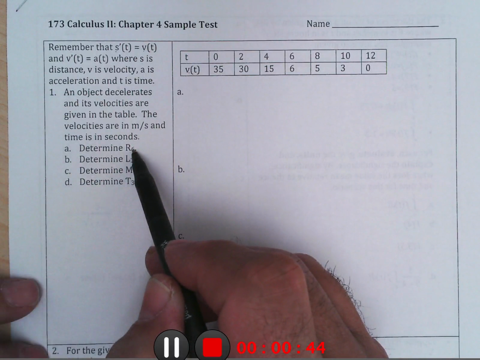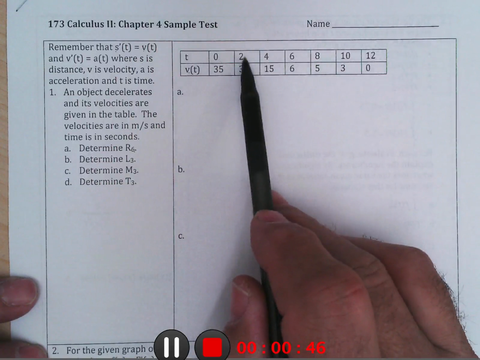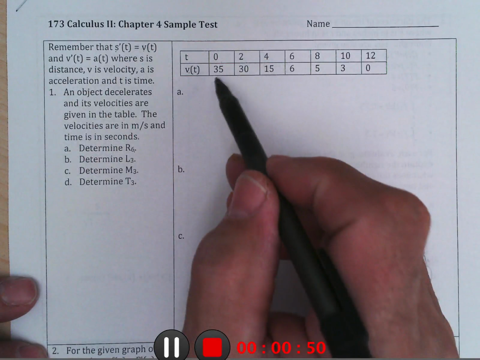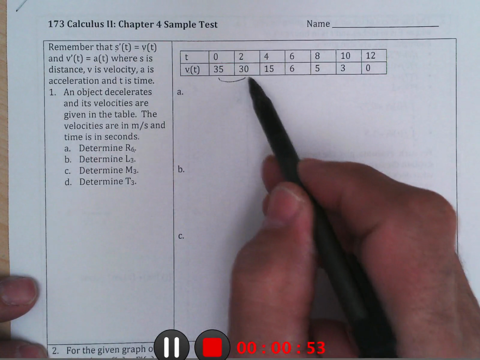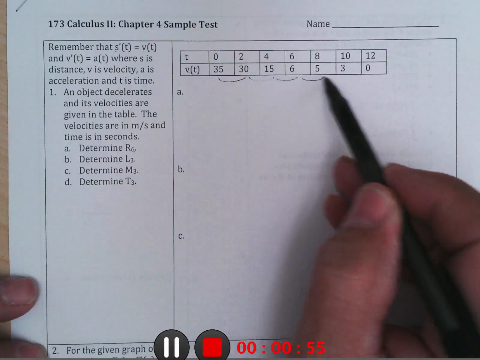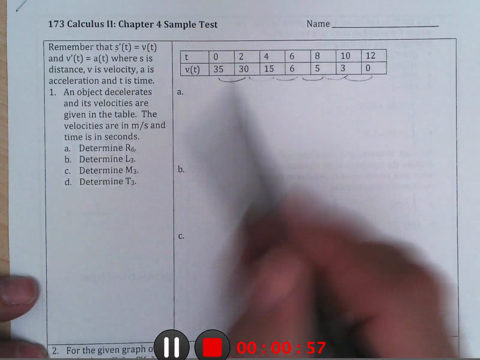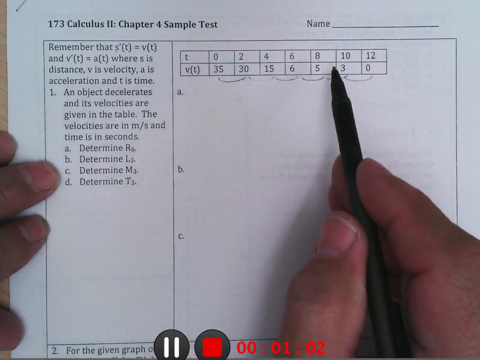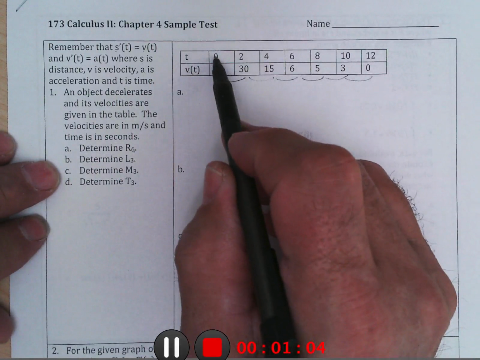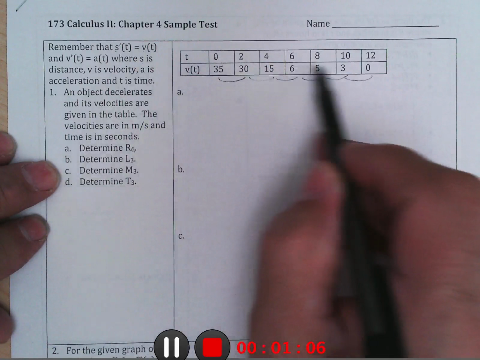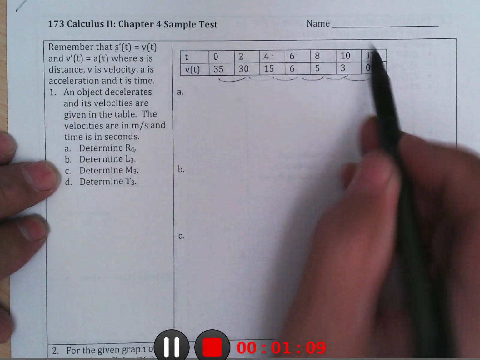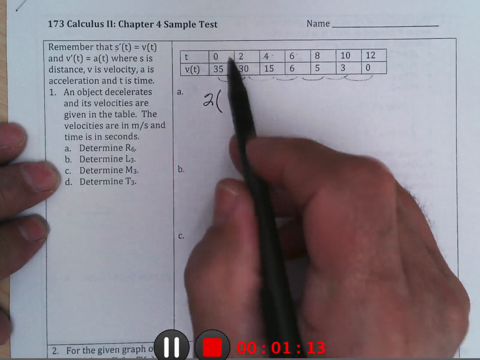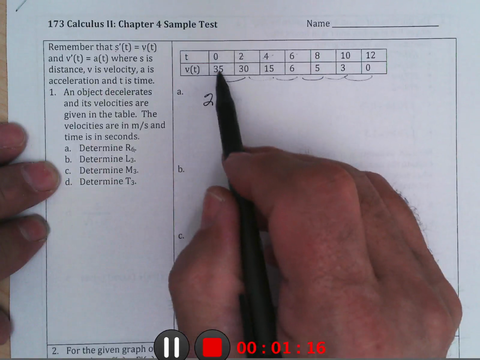So 1, 2, 3, 4, 5, 6, 7. There's a rectangle there, rectangle, rectangle, and rectangle. So there's 6 rectangles. If we're going to go the height on the right side, each rectangle is 2 wide. If I were to make a graph, 2 wide, 2 wide, 2 wide. So the widths are 2, and the height, the left side of this first rectangle is 35, right side is 30.